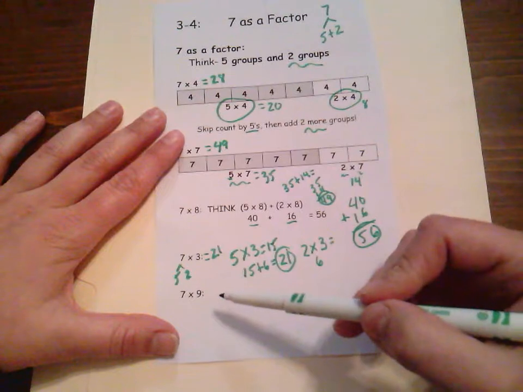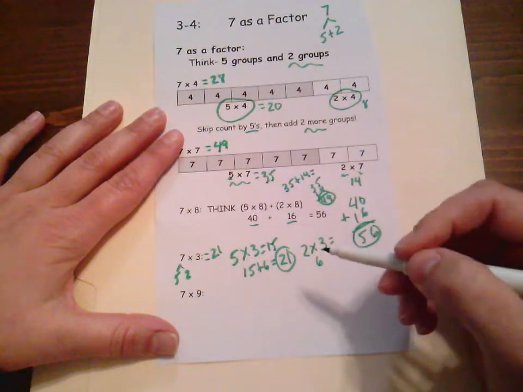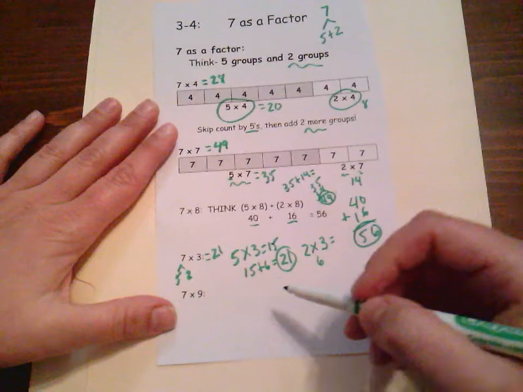If you're feeling ready, why don't you pause the video and try to solve 7 times 9 using this strategy, and then I will meet you right back here.